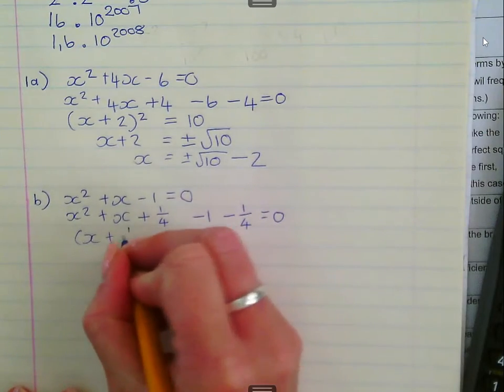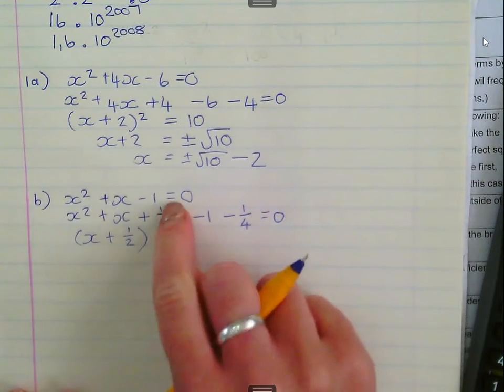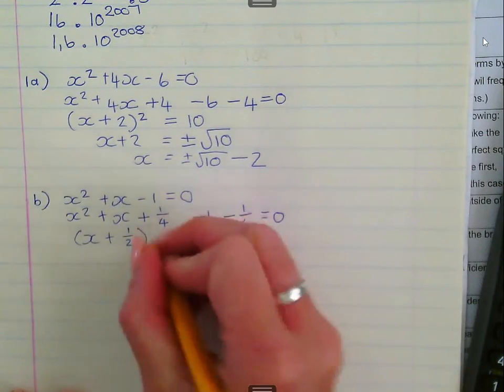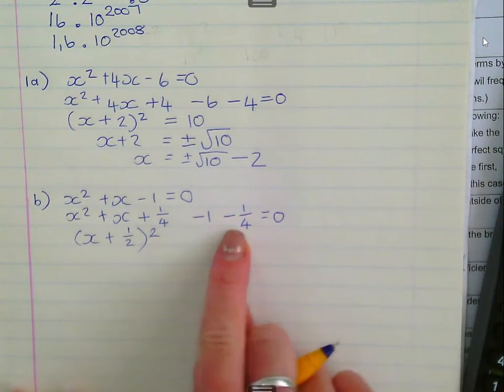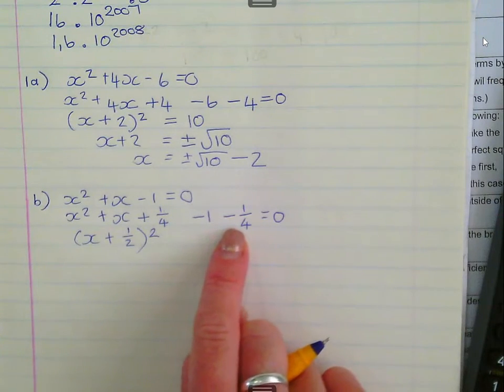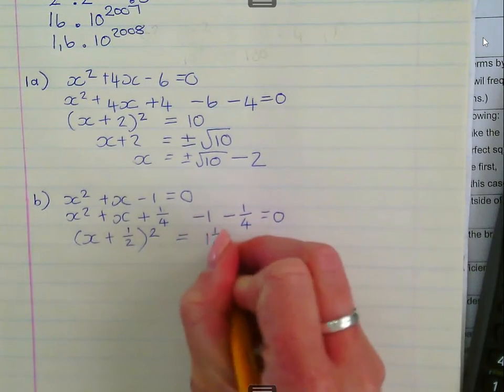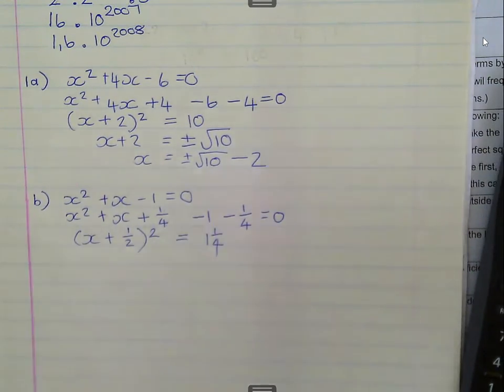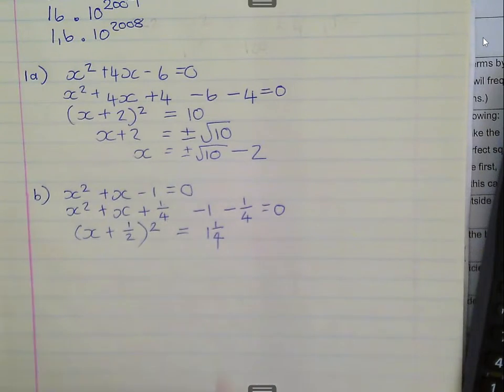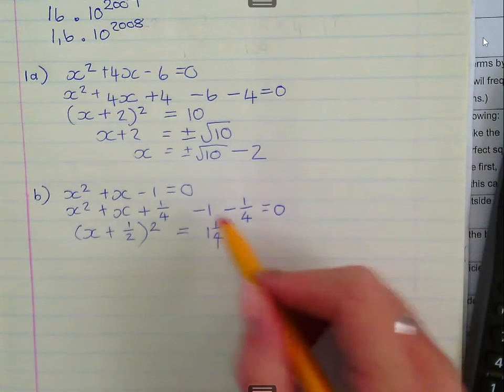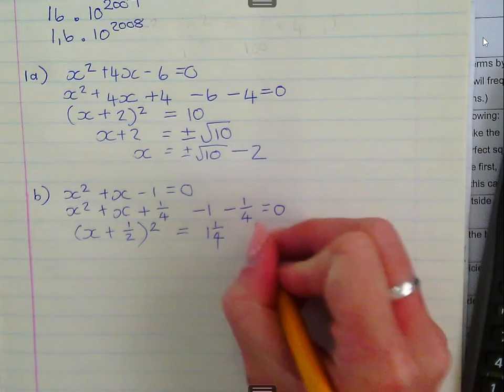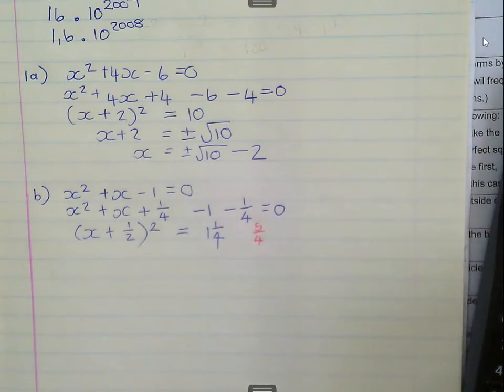So it's going to be a half, because square root of 1 is 1, square root of 4 is 2. Put the square root there, and then minus 1 minus a quarter is minus 1 and a quarter. So I take it over, it's 1 and a quarter. Now you can use it as 1 and a quarter, or you can use it as 1 times 4 is 4 plus 1 is 5 over 4. It doesn't matter which one you choose.